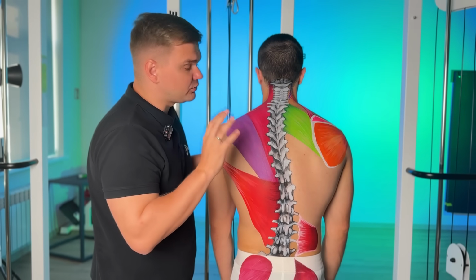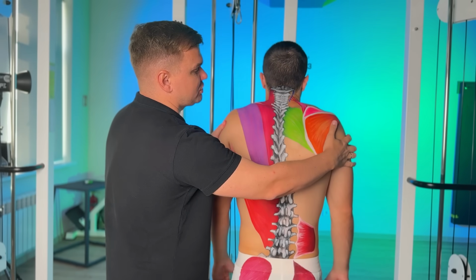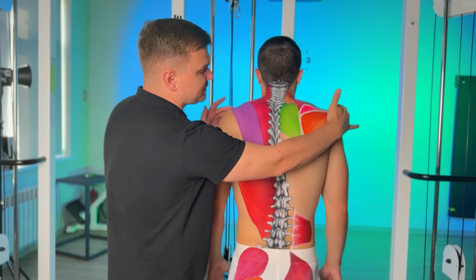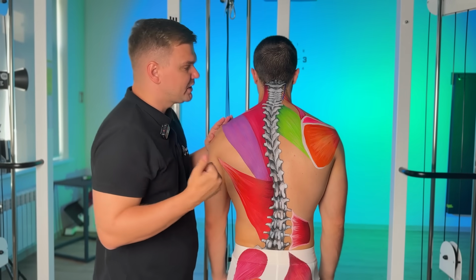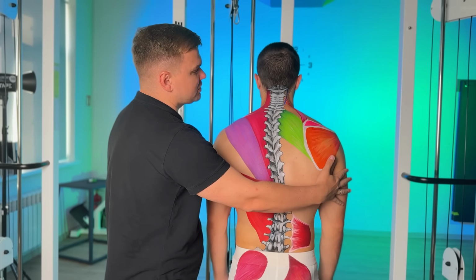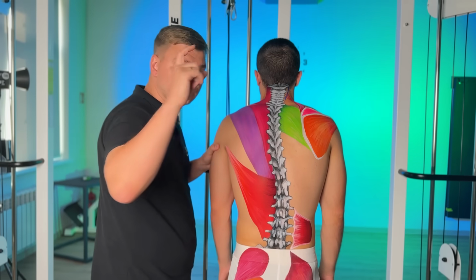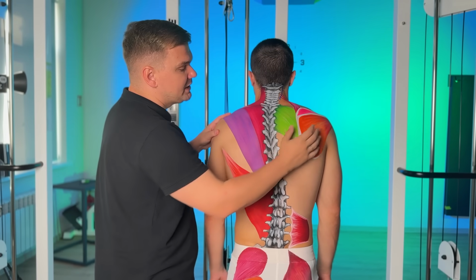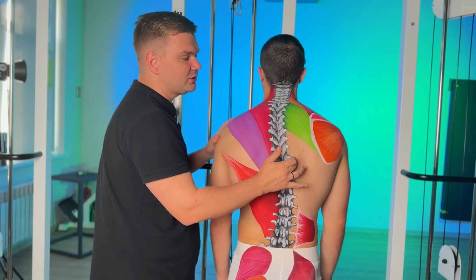Let me explain. We have inspiratory muscles. These are the muscles that lift our shoulders up, and there are also expiratory muscles that lower our shoulders during the act of inhalation and exhalation. Accordingly, when our inspiratory muscles are too strong and overstrained, the expiratory muscles will always be too weak because they are antagonists to each other, and with static overstrain, trigger points will develop in them.